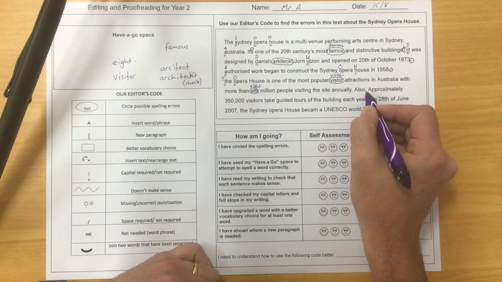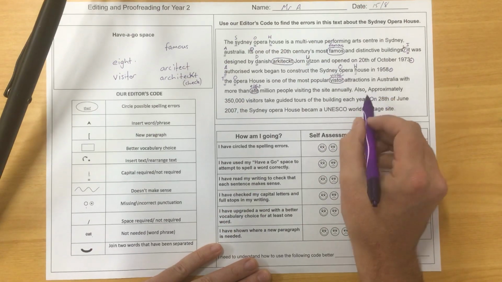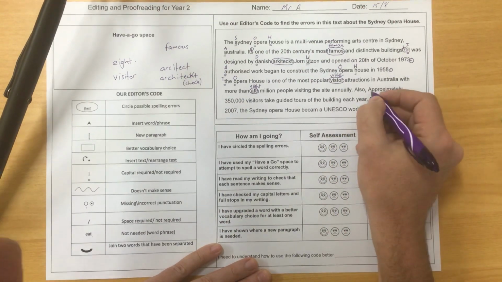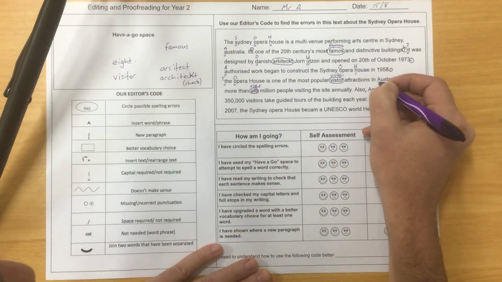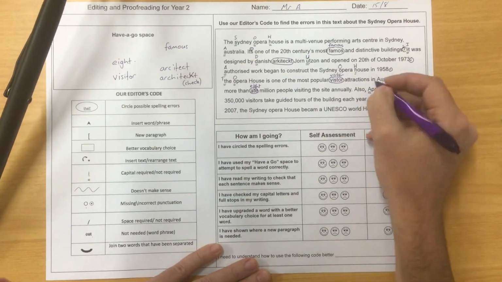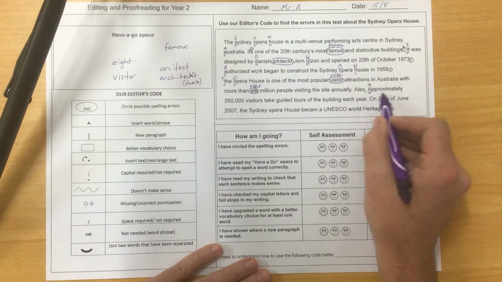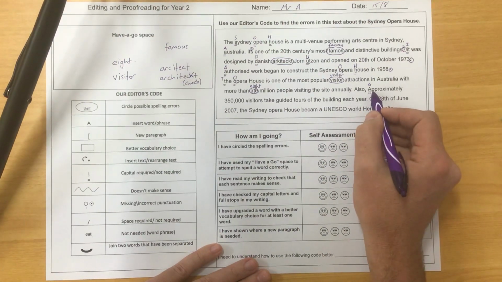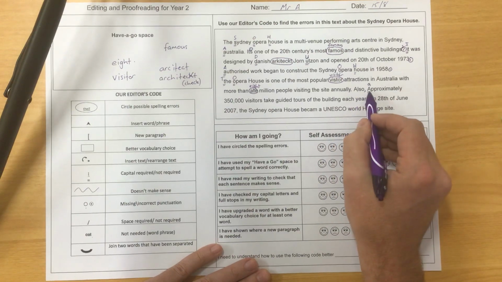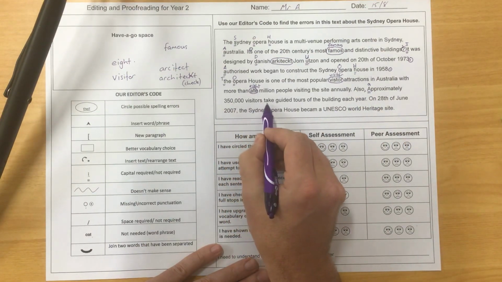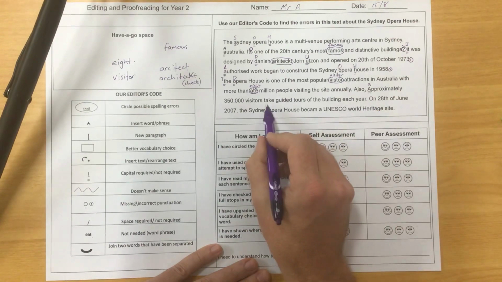So more than 8 million people visiting the site annually. Full stop. Also, comma, approximately 350,000 visitors. Now, because there was a comma there, I'll just hit it with my pen, that doesn't mean there has to be a capital afterwards. So that seems to be, again here, capital required or not required. That's not required here. Not required there. So we can make that into a little a. They start at the start of a sentence, but the word approximately, again another good technical term, it's not a proper noun either, so it doesn't need a capital letter, especially after a comma. So we'll just use that part of the code there. Also, approximately 350,000 visitors take guided tours of the building each year. Full stop, okay, that looks pretty good to me.